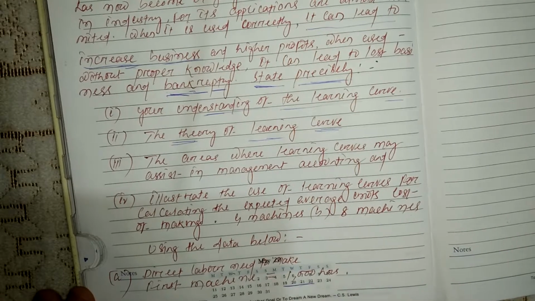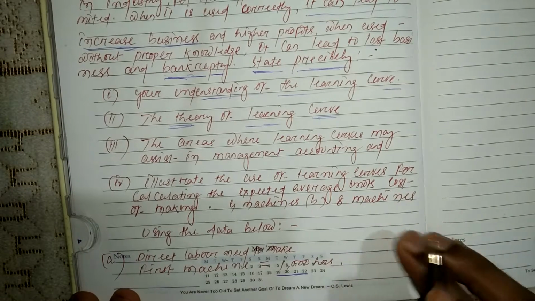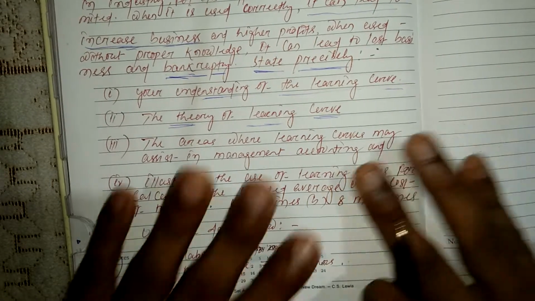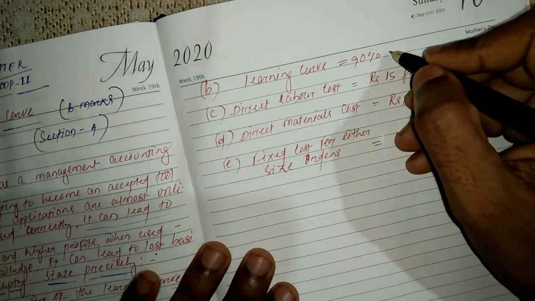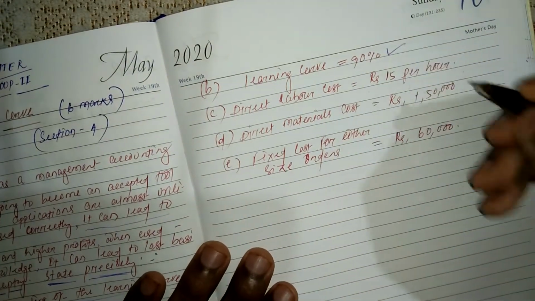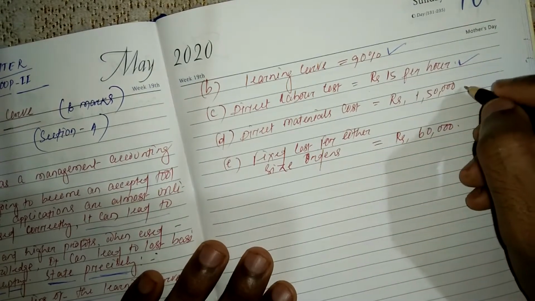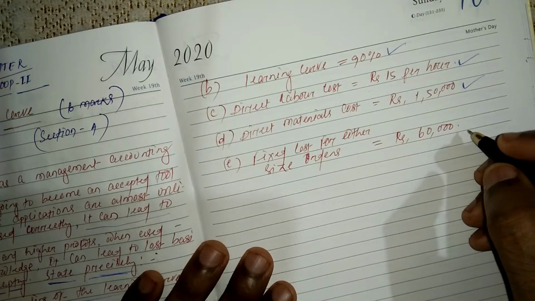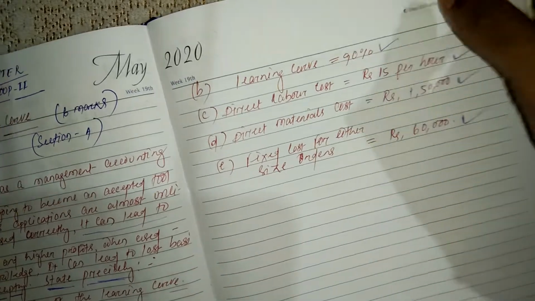Direct labor needed to make the first machine is 1000 hours. Learning curve 90%. Direct labor cost 15 per hour. Direct material cost 1,50,000 and fixed cost for either size order rupees 60,000. So this is the data.